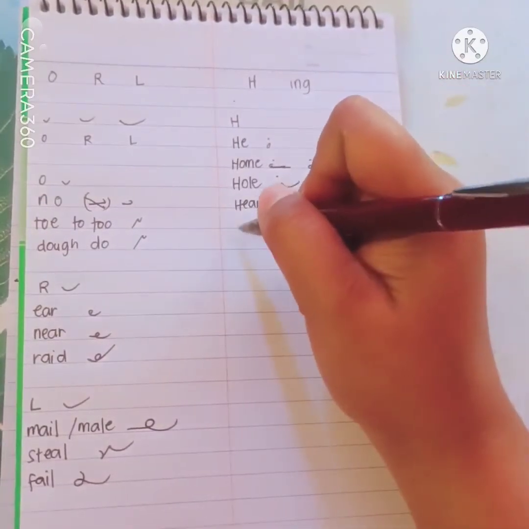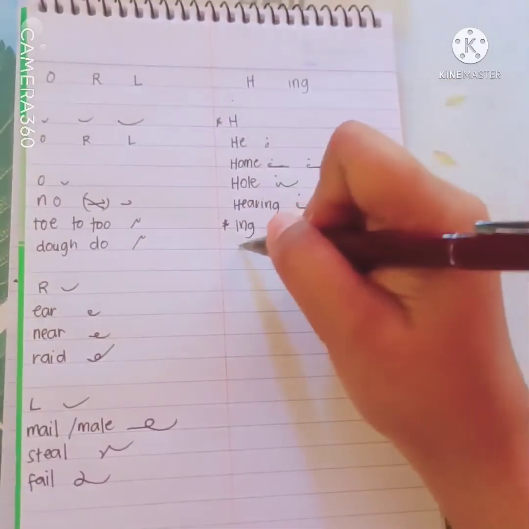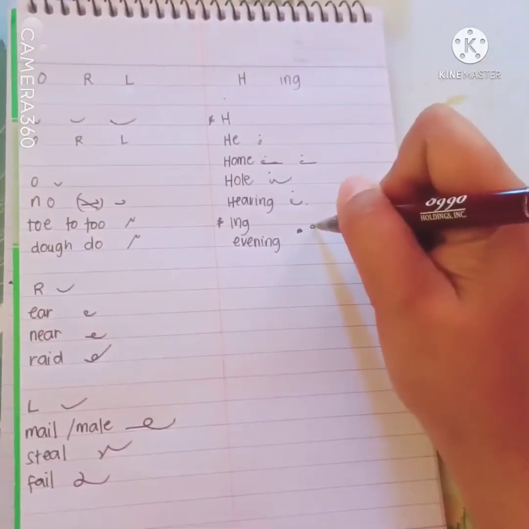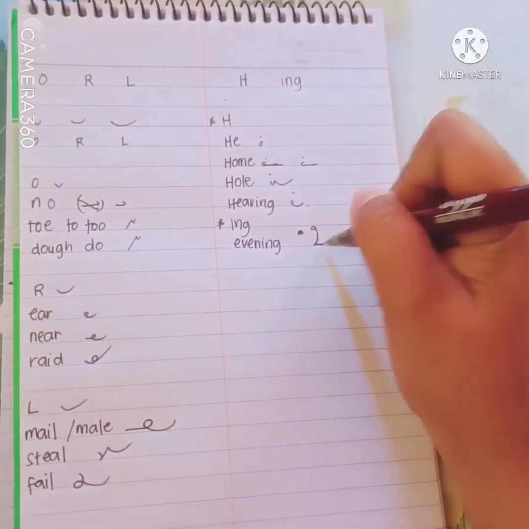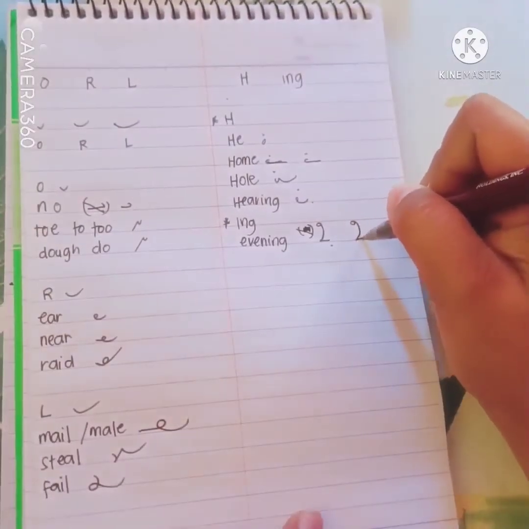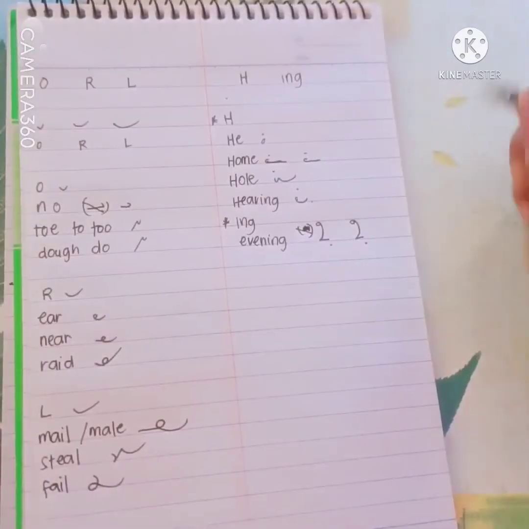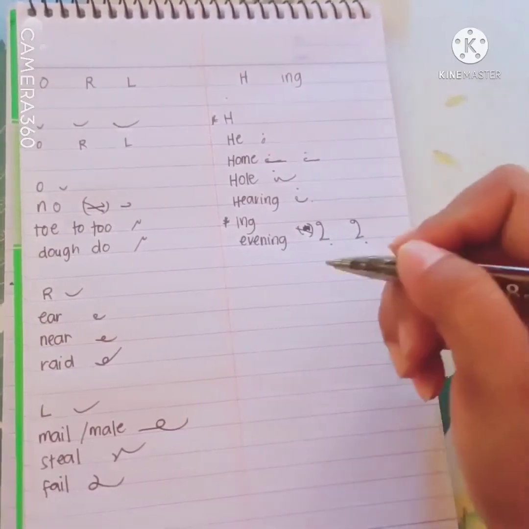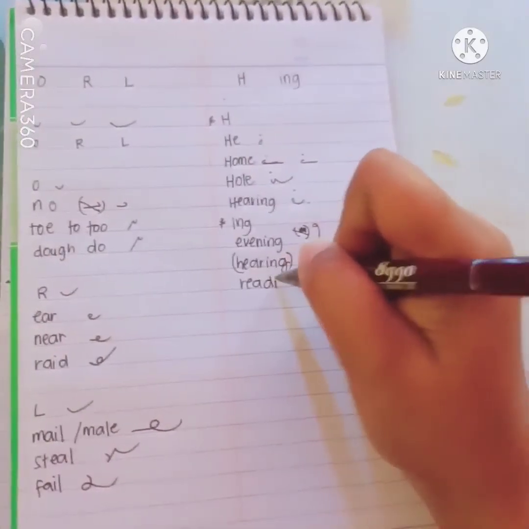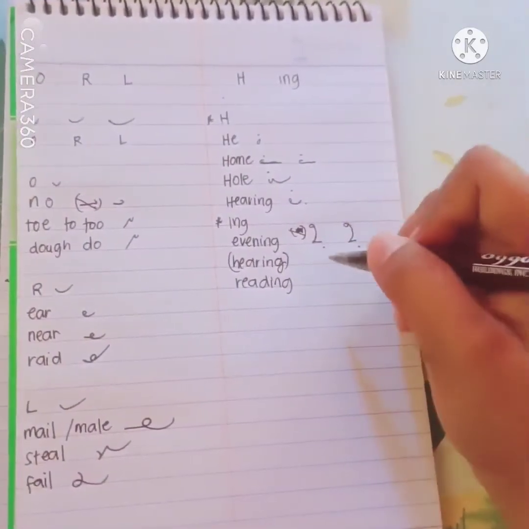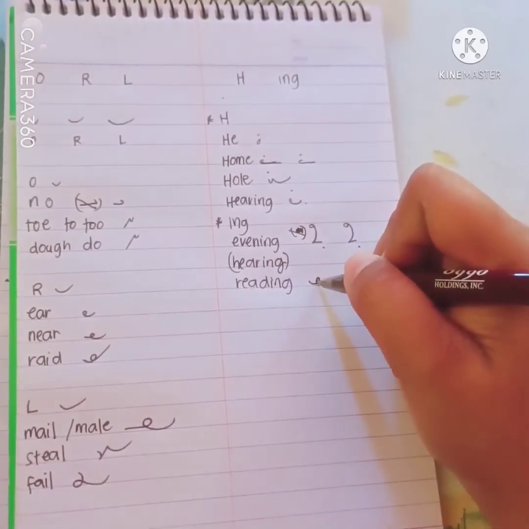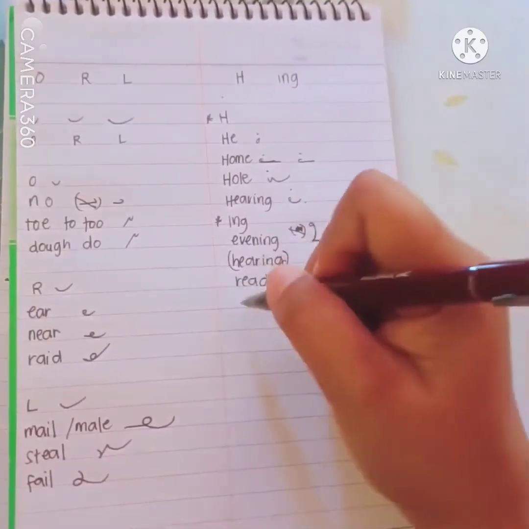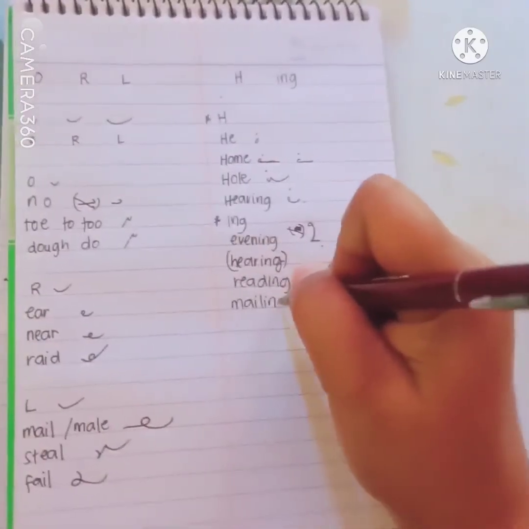Another sample of ing is evening. So we omit the other letters, okay? Evening. Evening. Those silent letters were omitted. So we just have the E, V, and the N, and then the ing. Next is reading. Mailing.